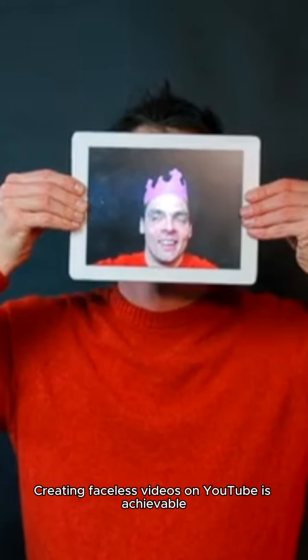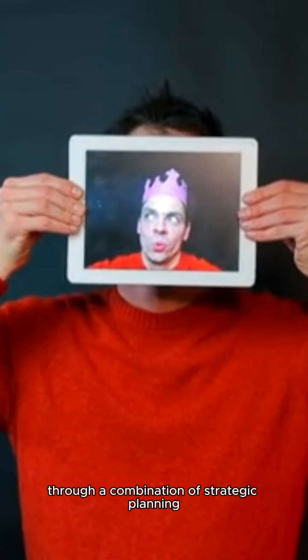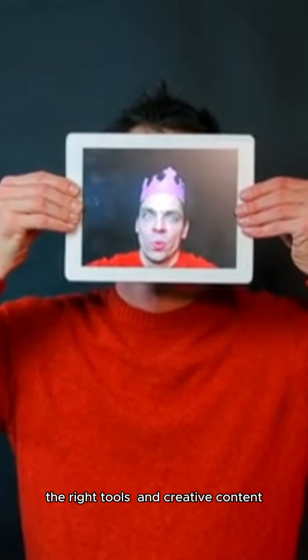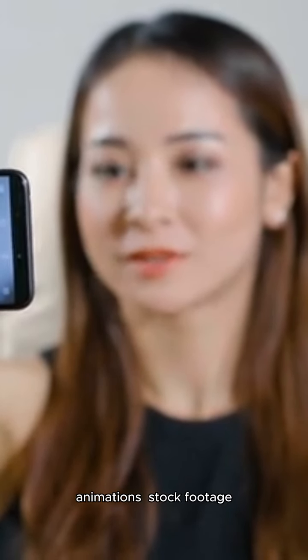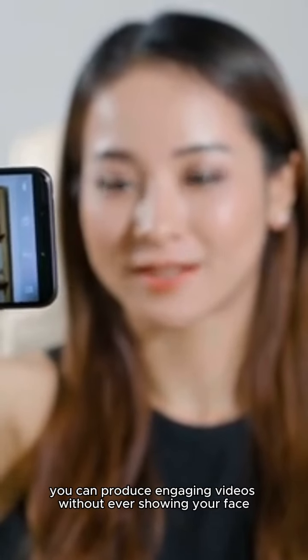Conclusion. Creating faceless videos on YouTube is achievable through a combination of strategic planning, the right tools, and creative content. By utilizing screen recordings, animations, stock footage, and AI tools, you can produce engaging videos without ever showing your face.